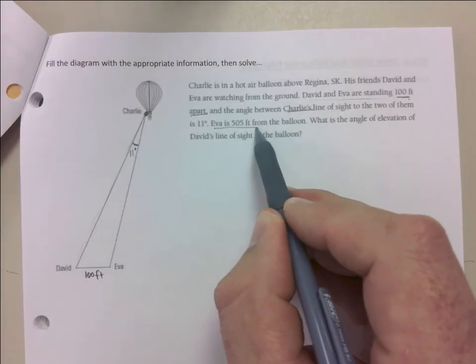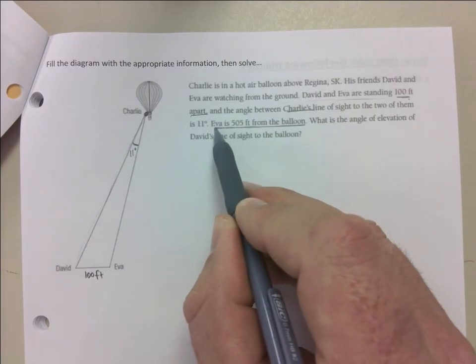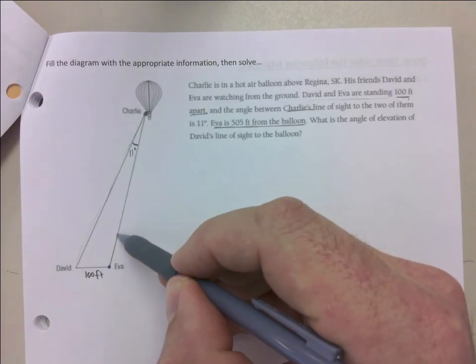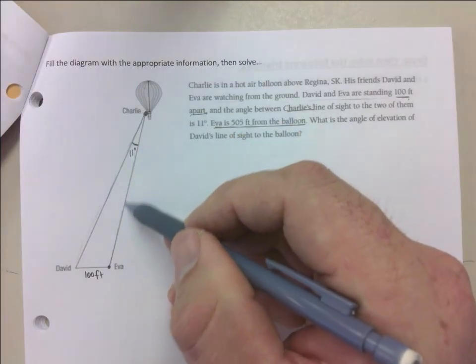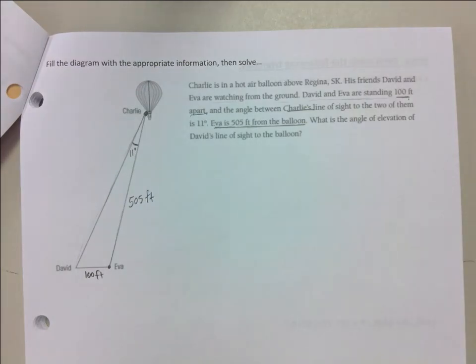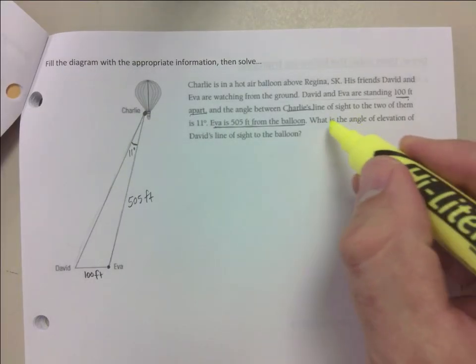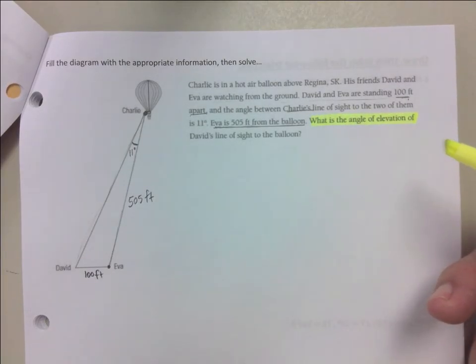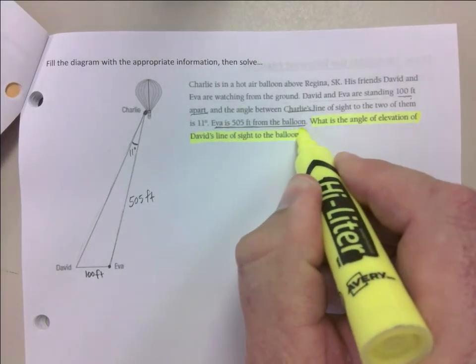Eva is 505 meters from the balloon. That's Eva right here. So it's saying the direct distance is 505 feet. Okay, so that's what I wanted you to do. Here's the question. This is the question where, if you don't know what this means, you're going to be wondering, what is that? What is the angle of elevation of David's line of sight to the balloon?